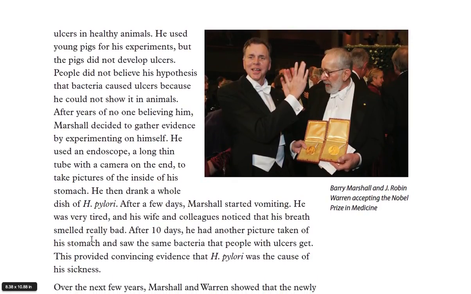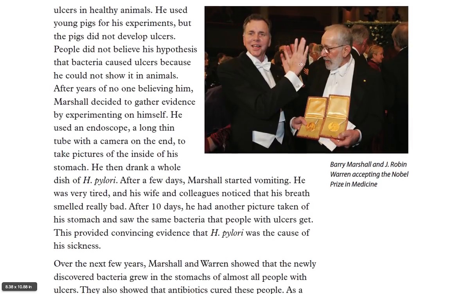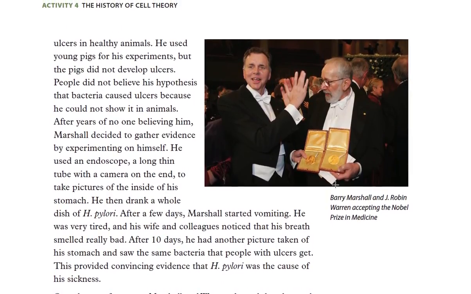After 10 days, he took another picture of his stomach and saw some of the bacteria that people with ulcers get. This provided convincing evidence that H. pylori was the cause of his sickness. There they are right there. Barry Marshall and J. Robin Warren accepting the Nobel Prize in medicine.